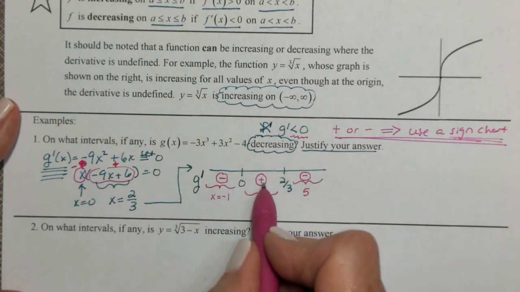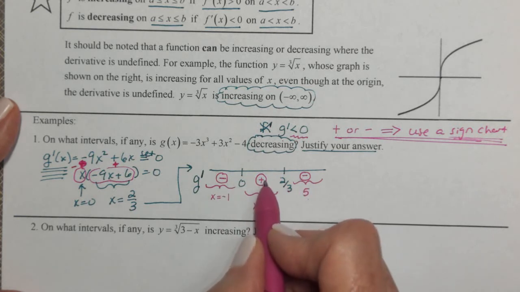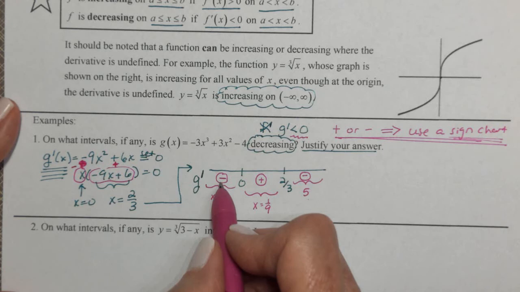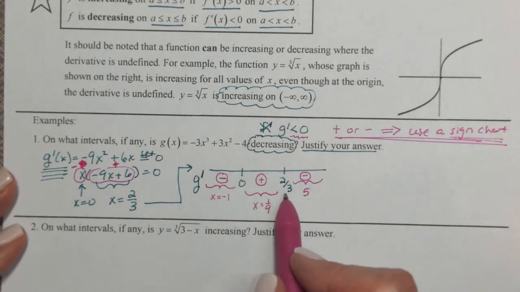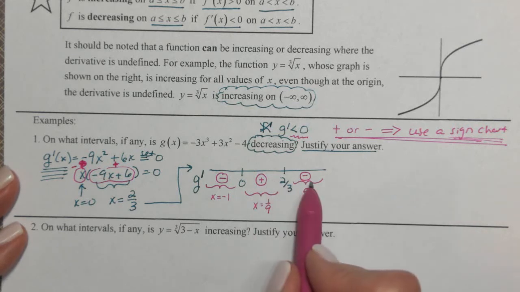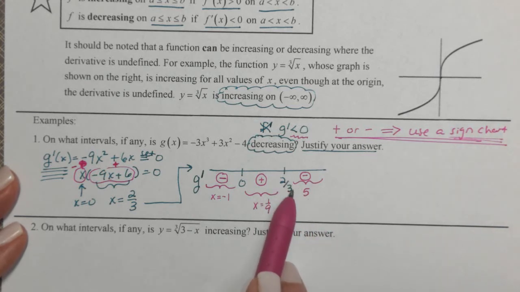Do you notice how this alternated signs? We started negative. The next one over was positive, the next one over was negative. Surrounding any zeros, the signs will alternate unless that 0 came from an even powered factor.